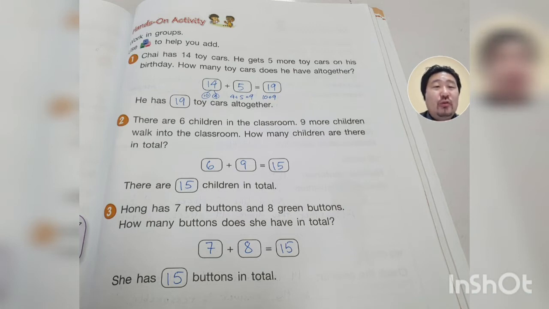And if you want, you can do the same thing, divide 6 into 2 parts, one part 1 because 9 plus 1 equals 10, and then one part 5. 10 plus 5 equals 15. And then the last one, 8 plus 7 equals 15.